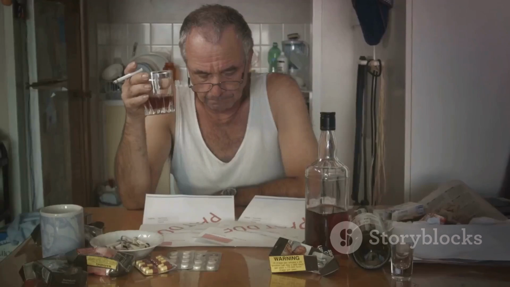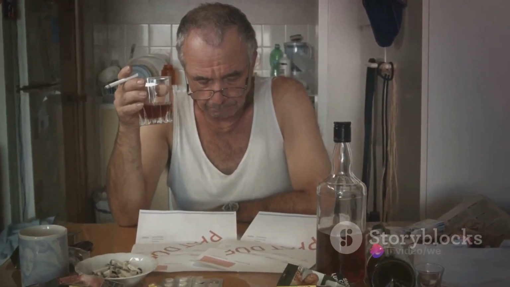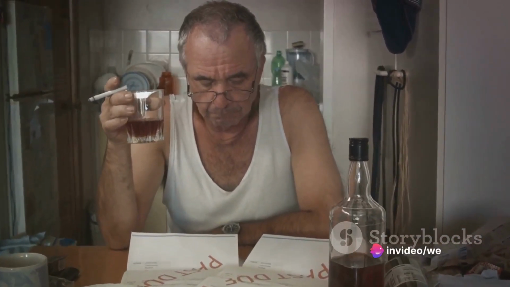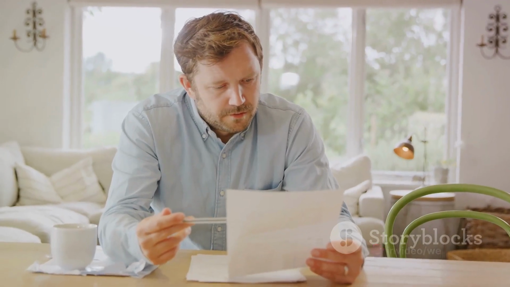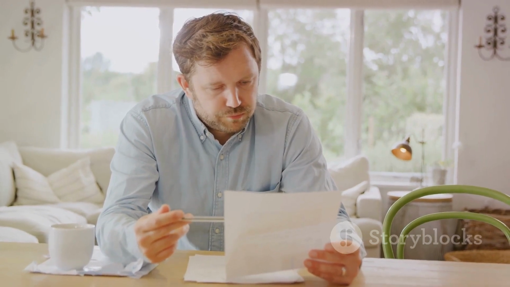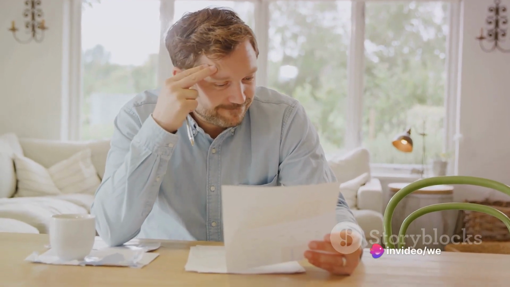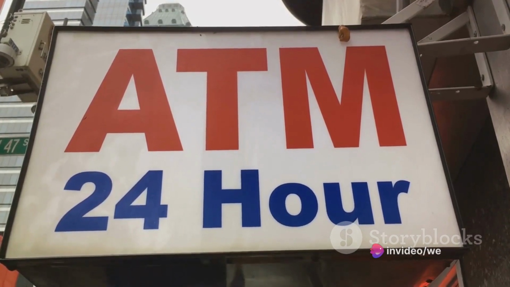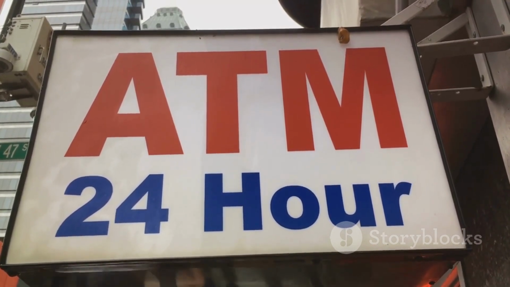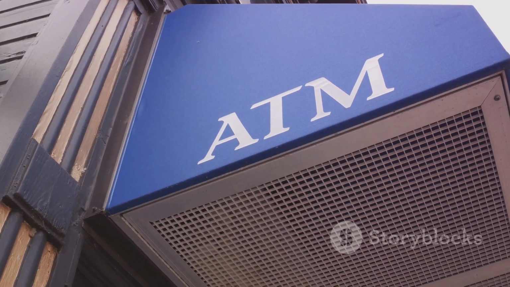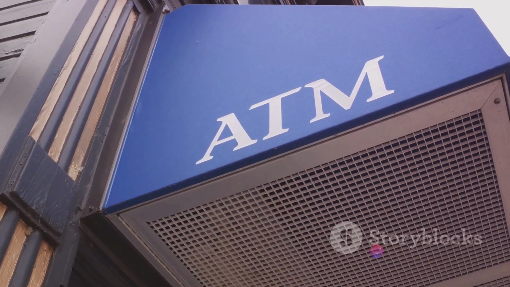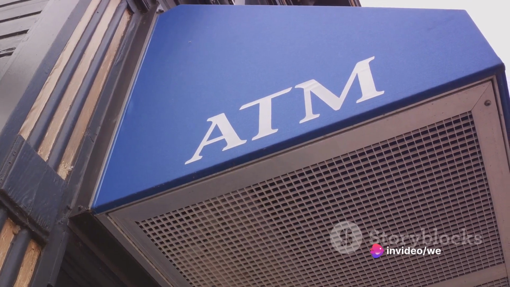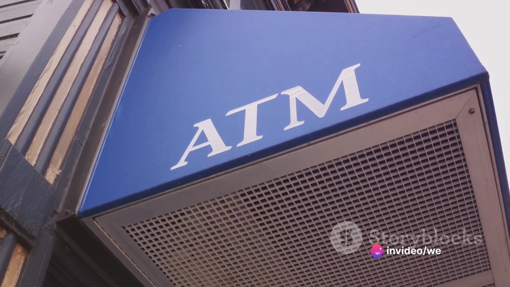Then there are the overdraft fees. If you've ever accidentally spent more than what you had in your account, you've probably been hit with one of these. They can be steep, often amounting to the equivalent of very high interest rates. And while it's easy to say just don't overspend, mistakes happen, and when they do, it's often the bank that profits. Don't forget about ATM fees. Need cash in a hurry? If you use an ATM that isn't affiliated with your bank, you could be hit with a fee from both the ATM operator and your own bank. These fees can be particularly insidious because they're often not clearly disclosed at the time of the transaction.